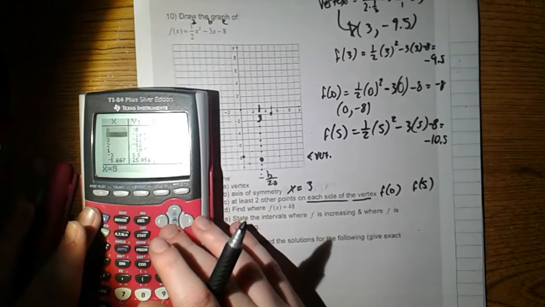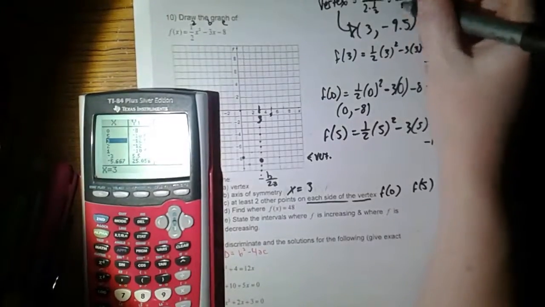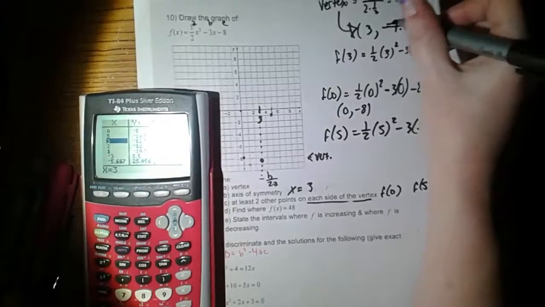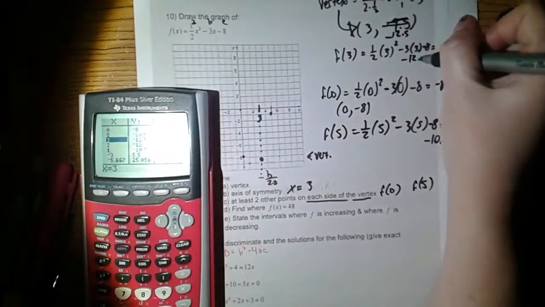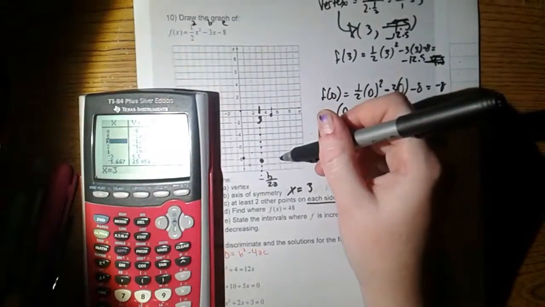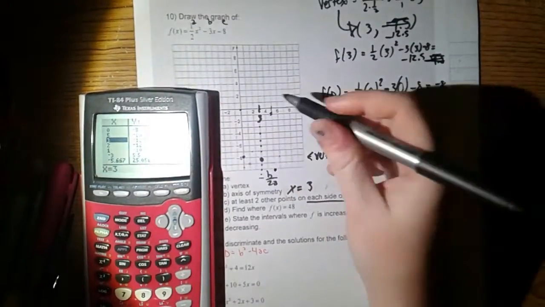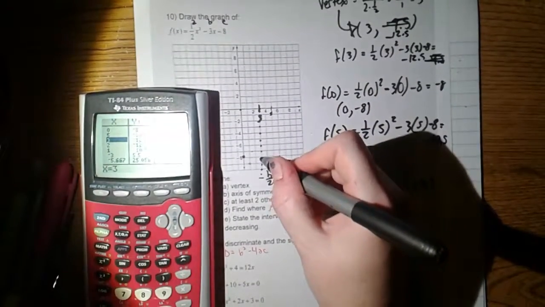I did my math wrong. This f of 3 should have come out to negative 12.5. I apologize. See how I noticed something was wrong when I plotted this and it came out to be like negative 10.5? Well, that's because our vertex is our lowest point.